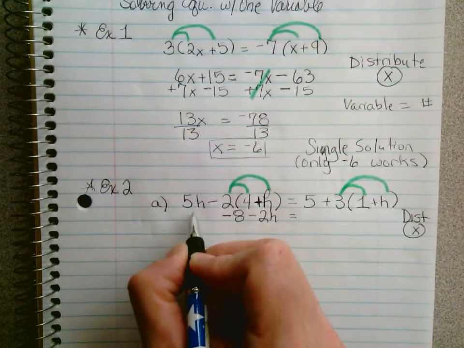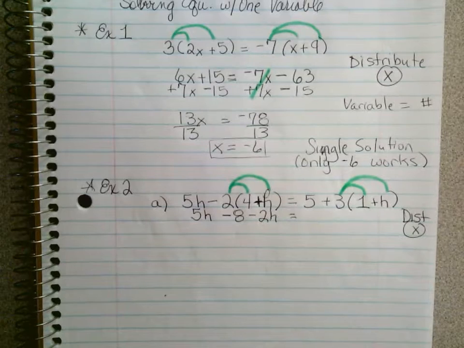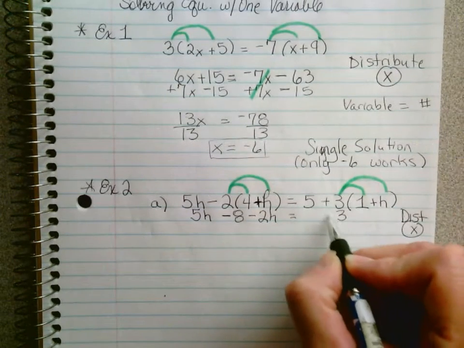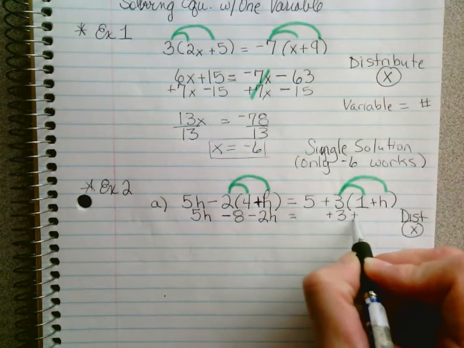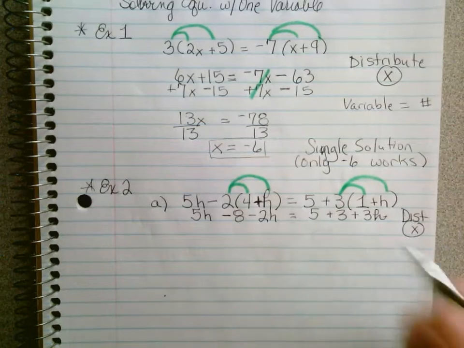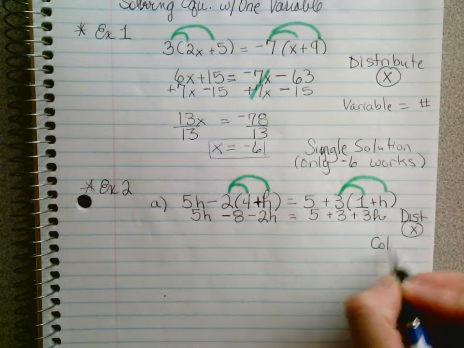I'm just going to bring down that 5h because it has to stay with the party anyway. 3 times 1 is still a positive 3. 3 times h is still a positive 3h. Bring down the 5 because it wants to stay in the party. The next thing we can do is collect like terms.